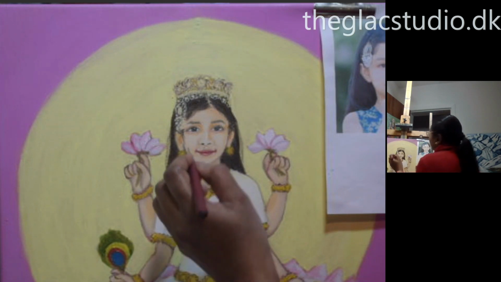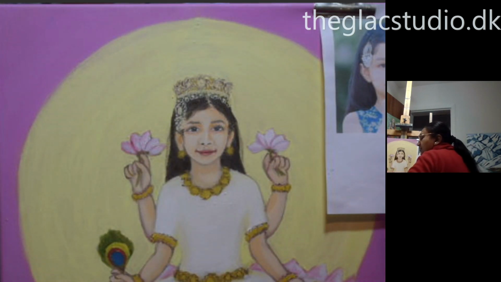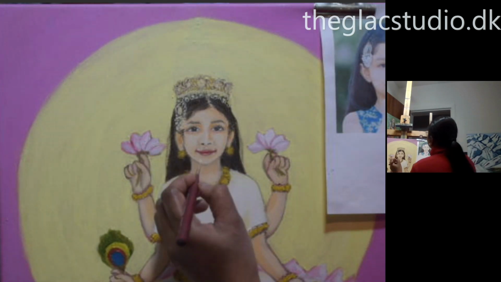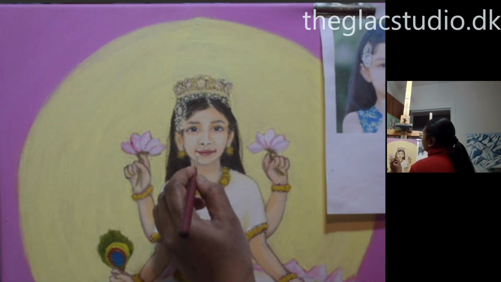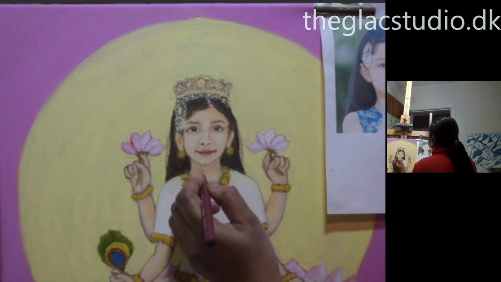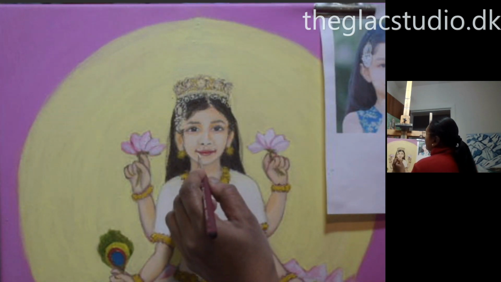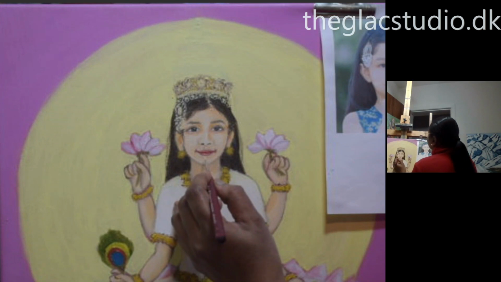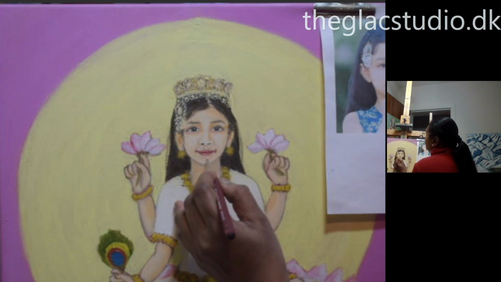Okay, and I will use that light form of skin color to go underneath that lip, to make the light catching a little bit.